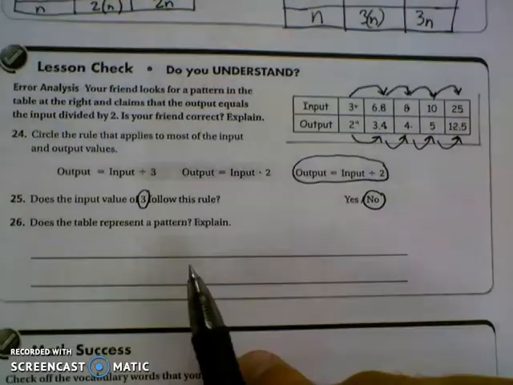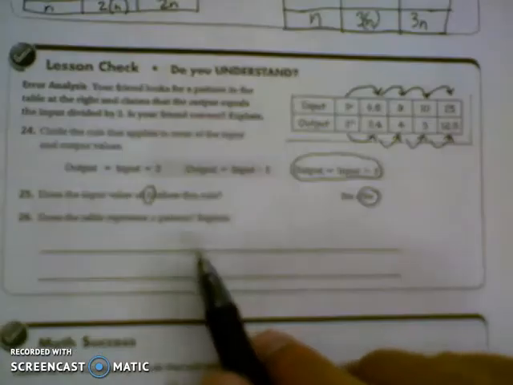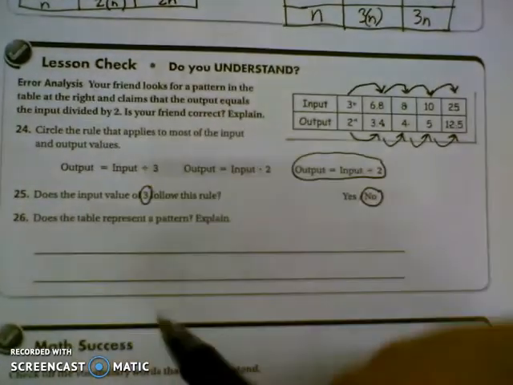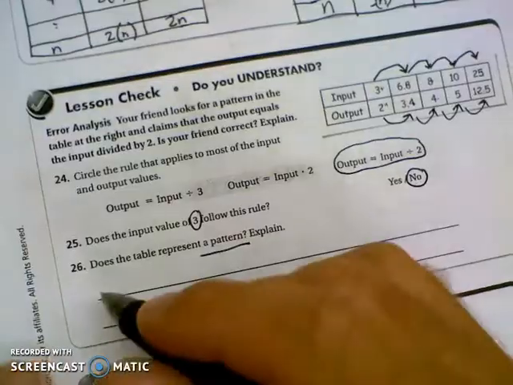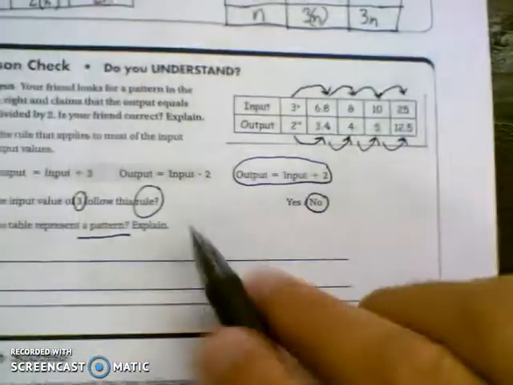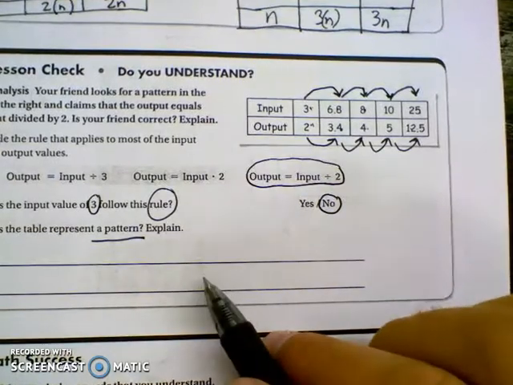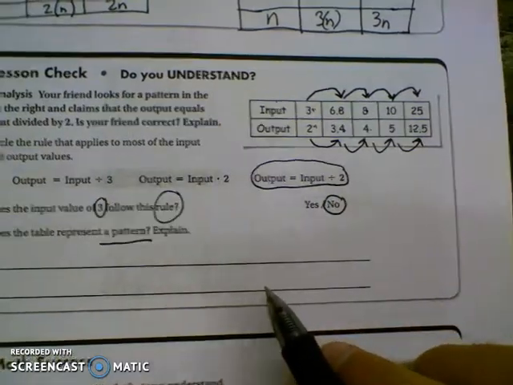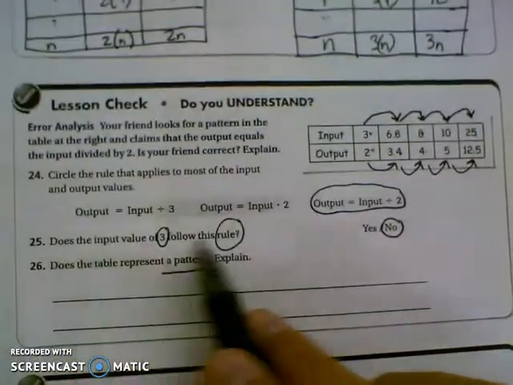So now you're going to write this. This is my check. You're going to write the answer to this one. Does a table represent a pattern? So overall, does this table represent a pattern? You're going to say yes or no and tell me why. Because everything has to match if it's a pattern. Does everything match? Does everything follow the rule? If it doesn't all follow the rule, you need to tell me why it doesn't follow the rule and explain why. Hint, hint, has to do with number 25.